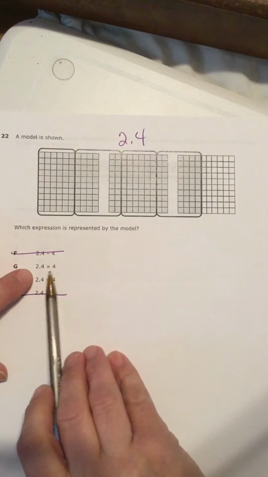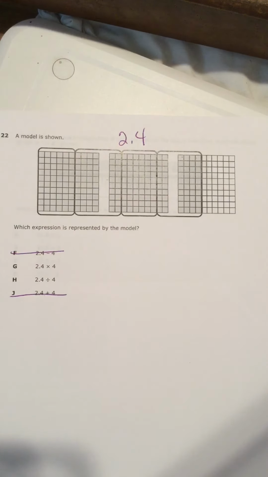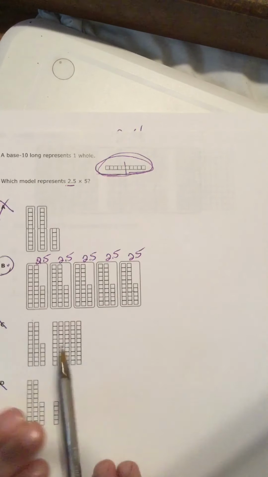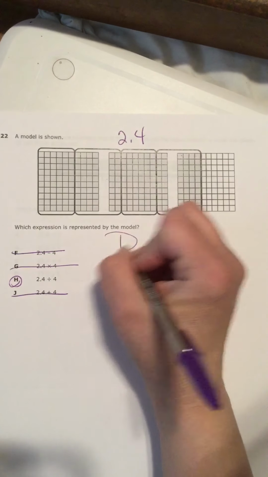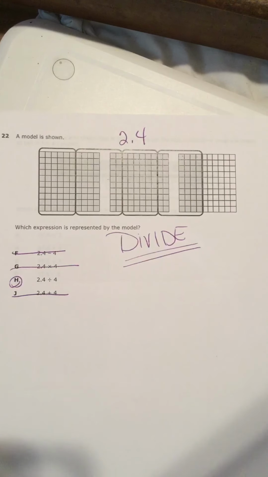Okay, if you were going to do a multiplication, you would have 2 4/10 4 different times, kind of like we did on, let me find it. You would have this number 4 times. They didn't do that. They took a whole number, 2 and 4, a whole big model, 2 4/10, and they broke it apart. You are breaking it apart. So it is a division problem. It is not a multiplication problem. Okay, this is division. It would have been H.